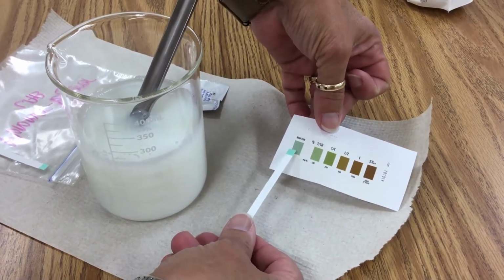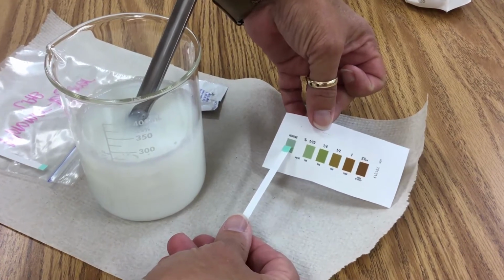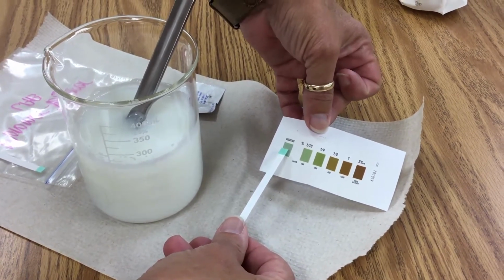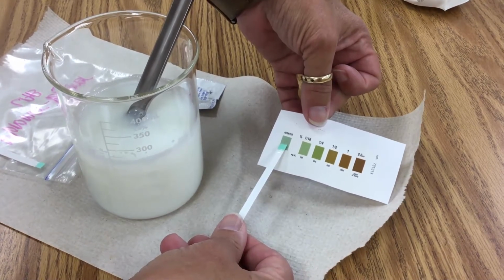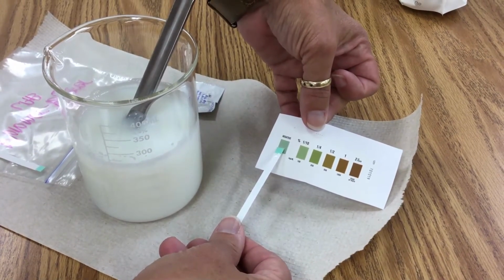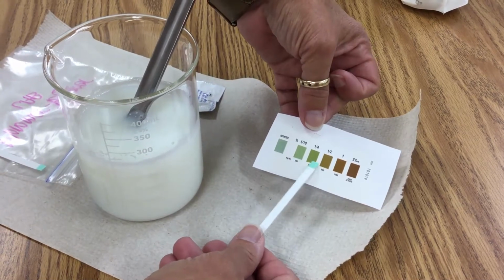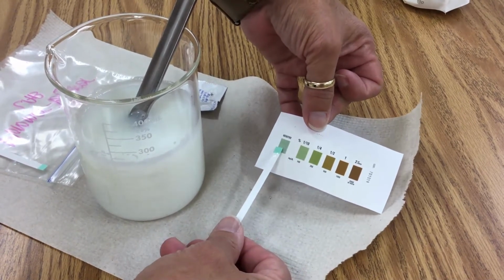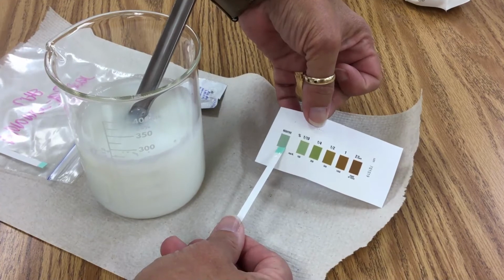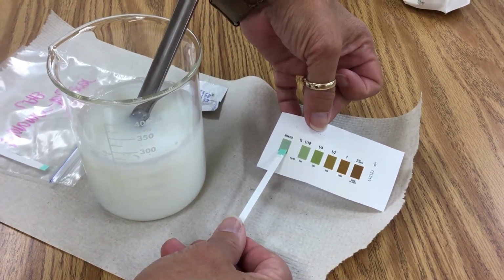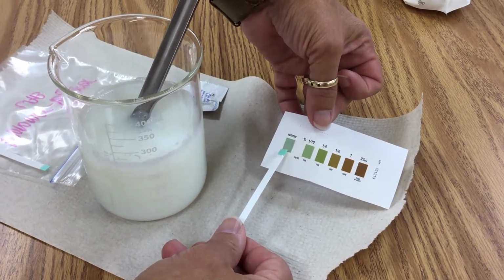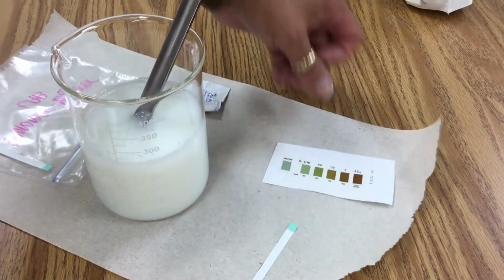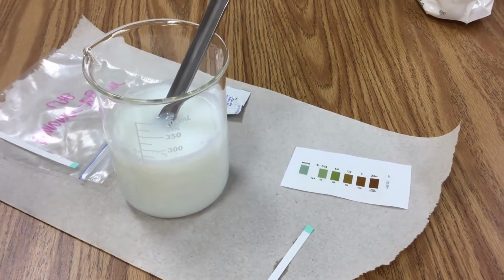I'll be the first to say that the color on the test strip is a little off from what our paper scale says, but we clearly are not over here in the greens or the browns. So milk is testing negative with a glucose test strip. That's the first part of it.